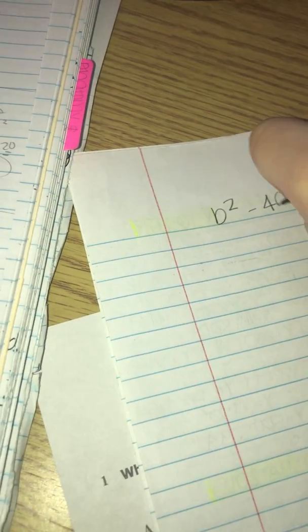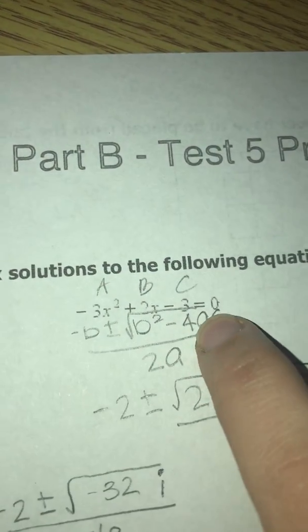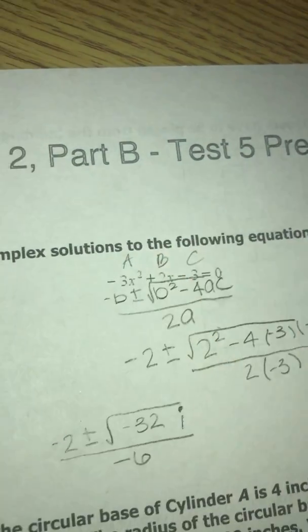And we're going to use the discriminant. If you don't know what the formula for the discriminant is, it is b squared minus 4a times c. And if you're thinking that looks familiar, it is, because it comes from right here, the quadratic equation. That's the discriminant right there.